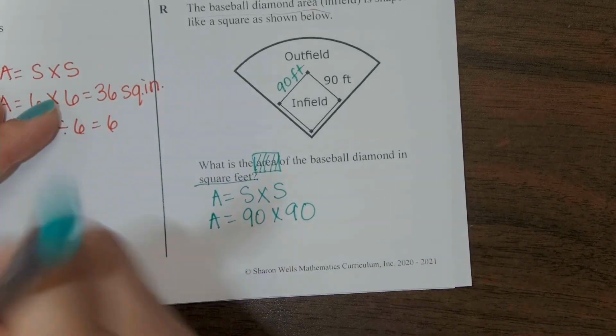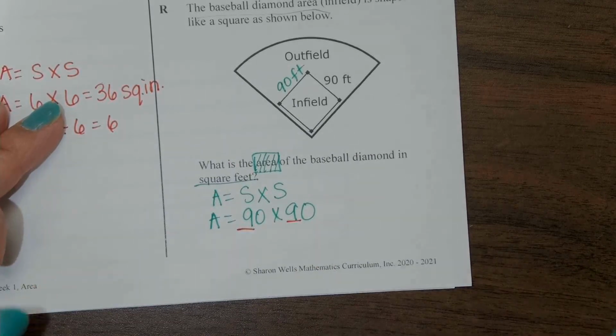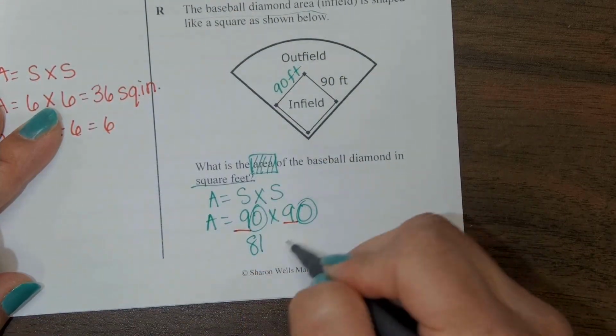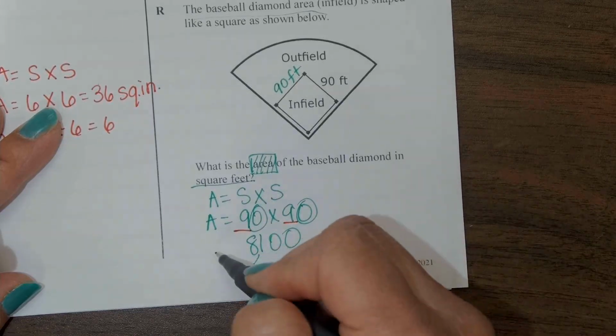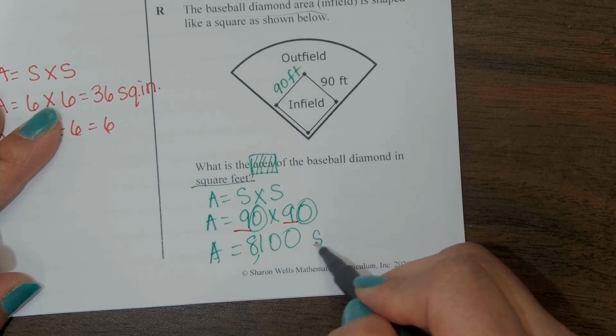And again, we're working with powers of 10. We know that 9 times 9 equals 81. And drop your zeros. Your area equals 8,100 square feet.